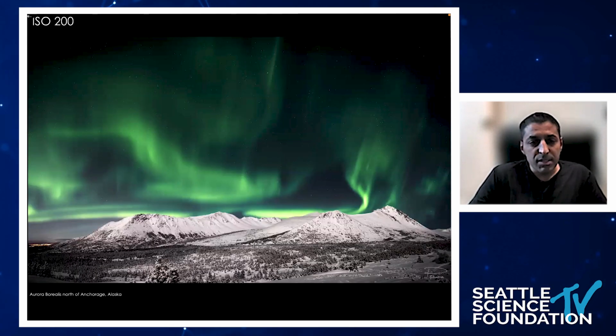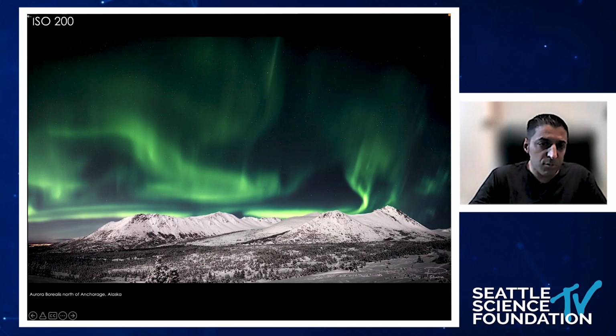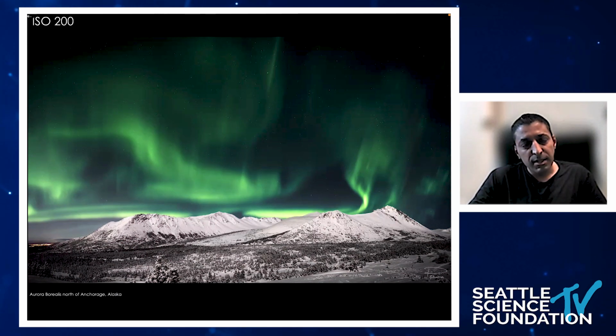In the middle, here's an example of ISO of 200. This is the Aurora Borealis outside of Anchorage. This was taken from about 3,000 feet elevation. Because the snow was out and the moon was out, I had a nice foreground that was lit reasonably well. The aurora was pretty bright that night, so I could set the ISO down to 200. And this image is not nearly as grainy as the previous one of the Milky Way.